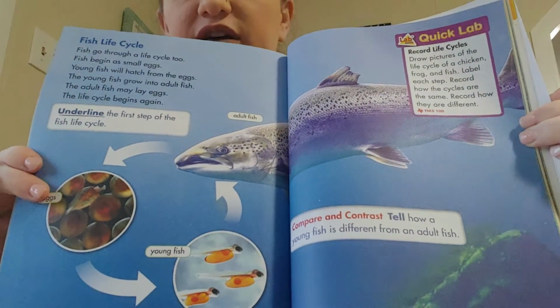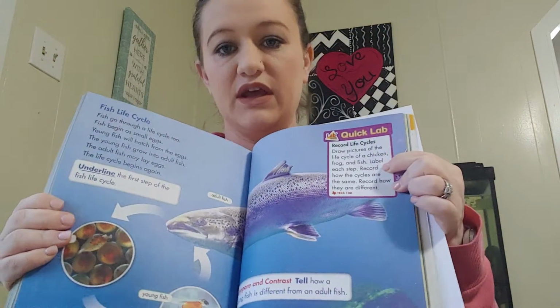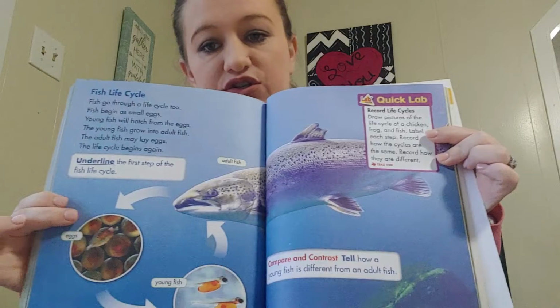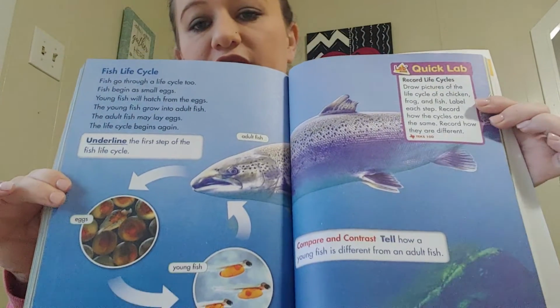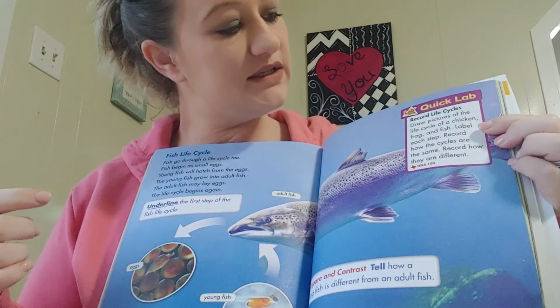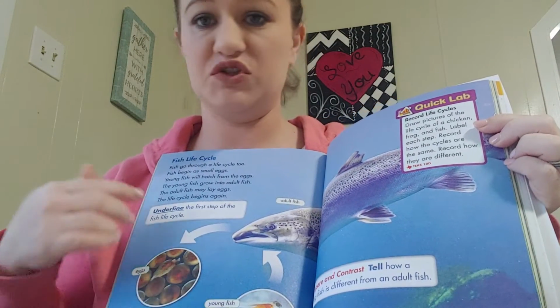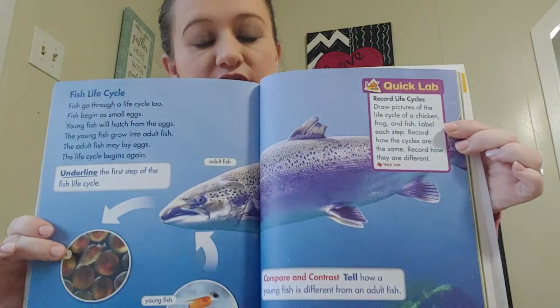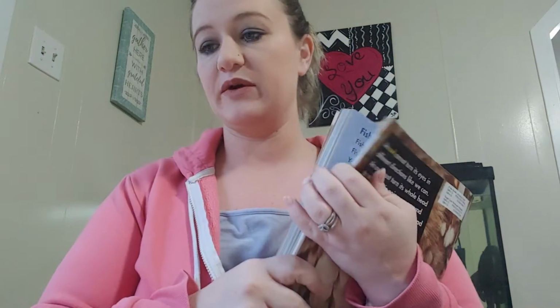And then once you have finished reading about those, you're going to do this little quick lab. All this quick lab is, you're going to draw each one of those life cycles of the chicken, the frog, and the fish, and label them. Then you're going to tell me how they are alike and how they're different. Just one or two reasons how they're alike and one or two reasons that they're different on a piece of paper. And that's it for science.